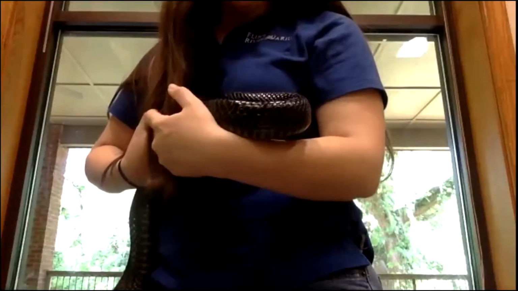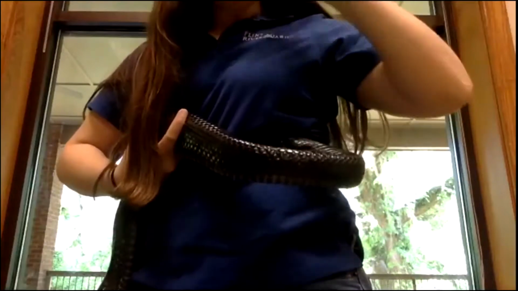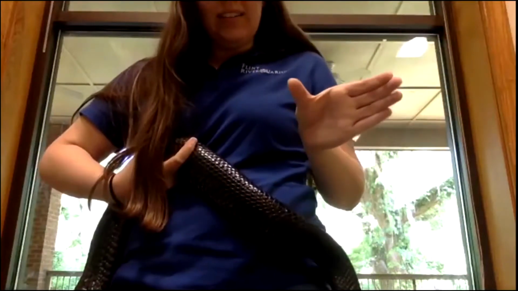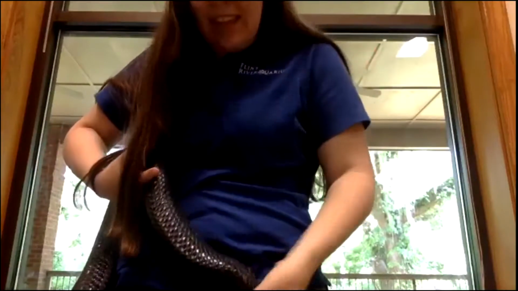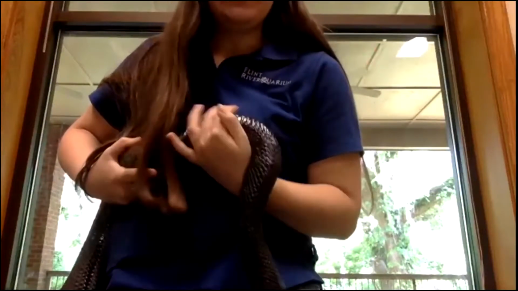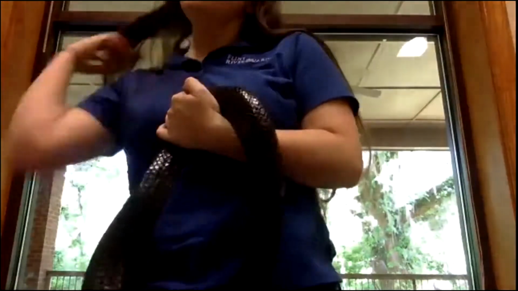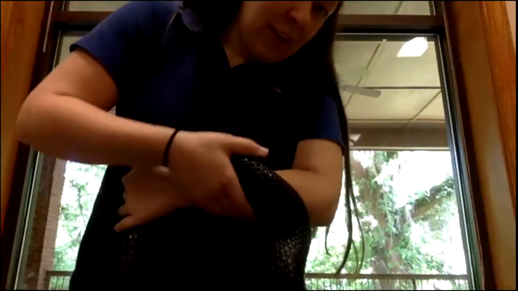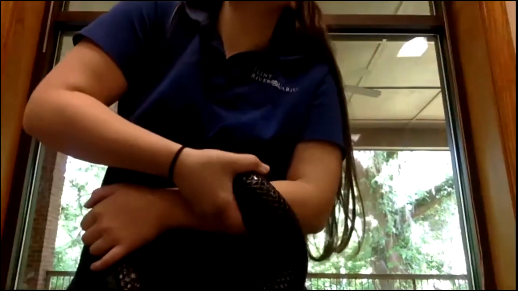And one thing that this guy does is he can flatten out his neck, kind of like a cobra. You've seen the cobras with the wide neck. He can flatten it out and he can hiss to make him sound like he's venomous. And that's to help keep predators from messing with him. Do you have any other questions?